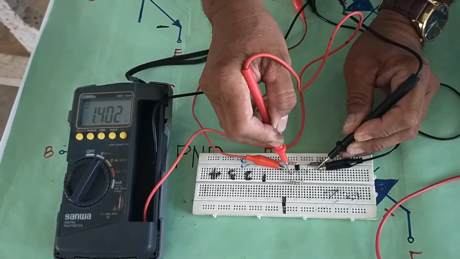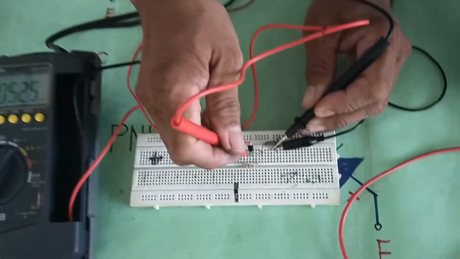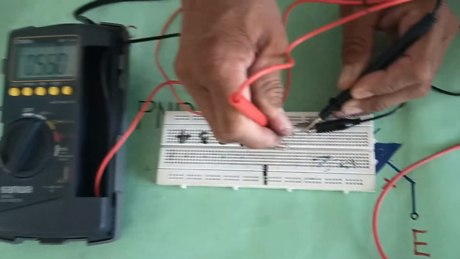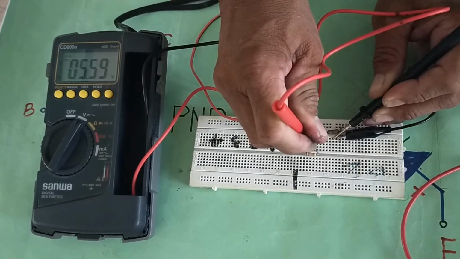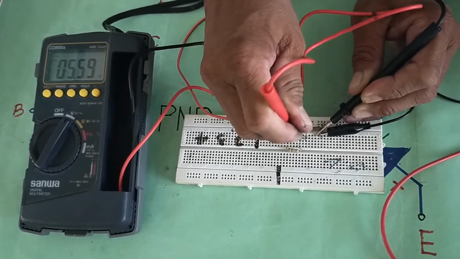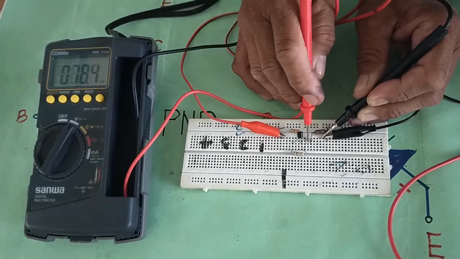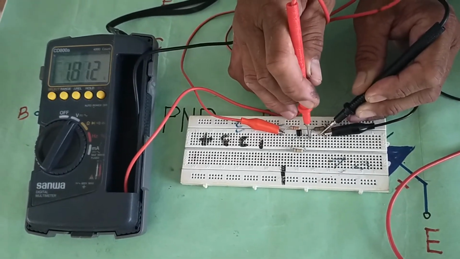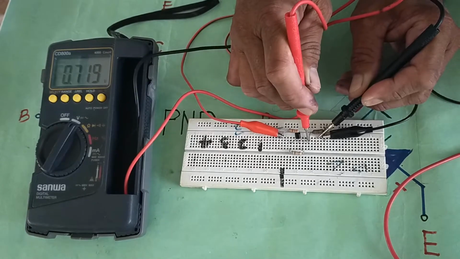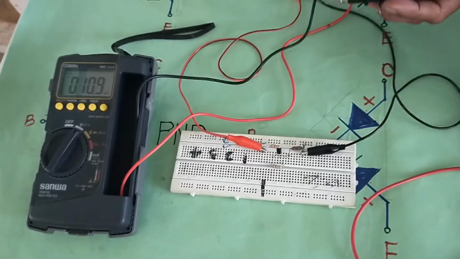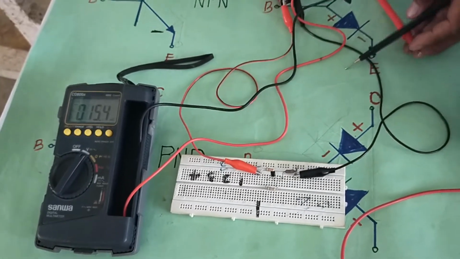We call it base voltage, whereas the collector is 5.59 volts and the emitter is 0.72 volts. Those are the electrode voltages. Those are the bias voltages provided by the circuit.